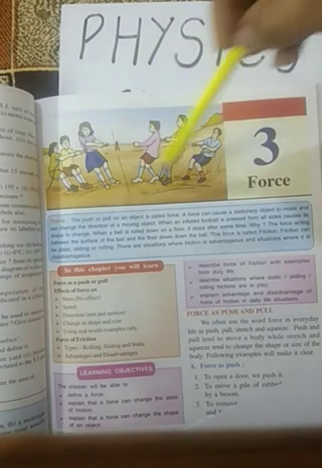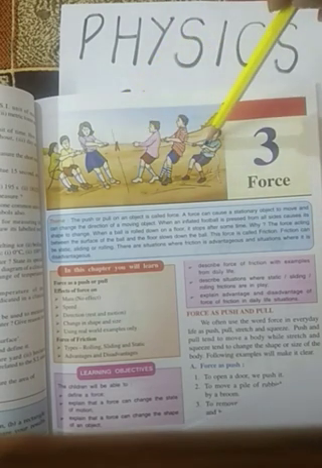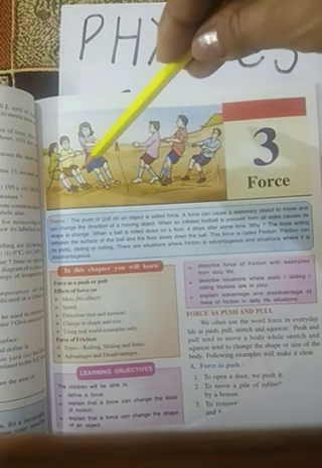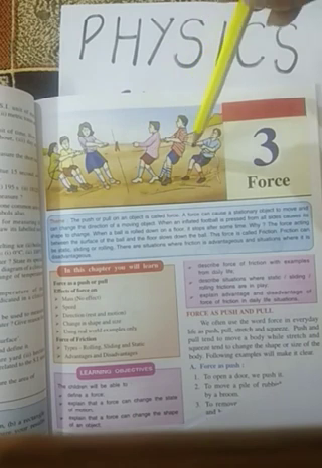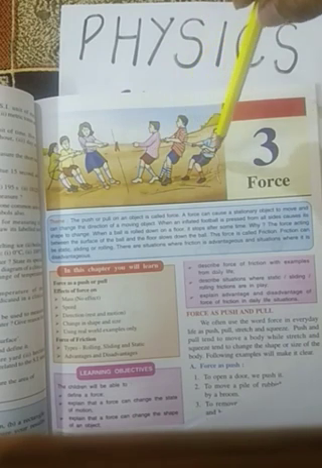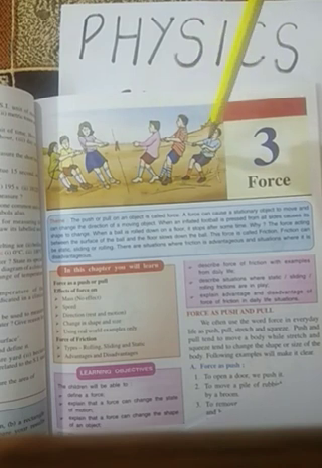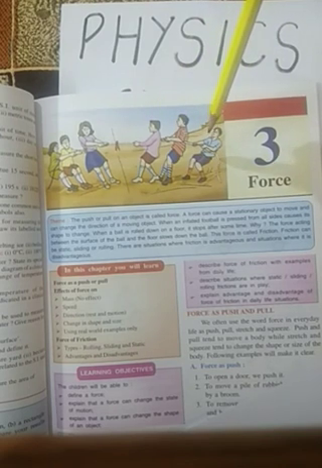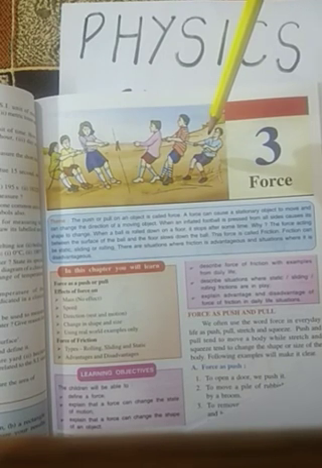When you look at the picture, on both sides, the right side the children are pulling, the left side children are also pulling it. Now you will say, in our daily life we use the word that they are pulling each other, means they are applying the force. So there are different situations where we will pull or push the object.